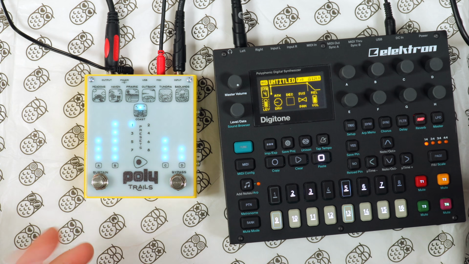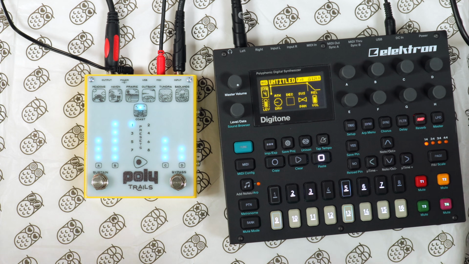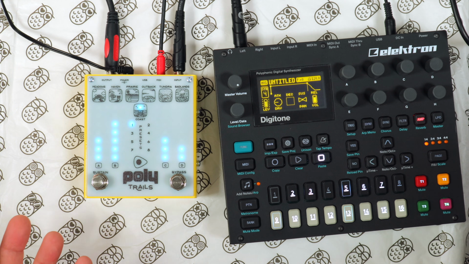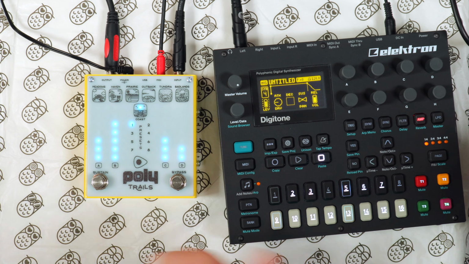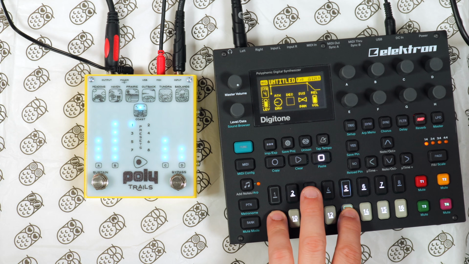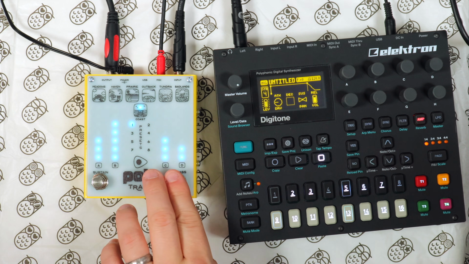So here's the final mode here on Trails, which is the coast, and that's a micro looper and granular texture generator. And they encourage freezing the sound here with the sustain switch and exploring the controls. So let's just do that and I'll go through them once we've frozen some sound. Here's a basic chord sound here, FM sound from the Digitone, with some nice modulation and evolving textures, and then that through Trails.